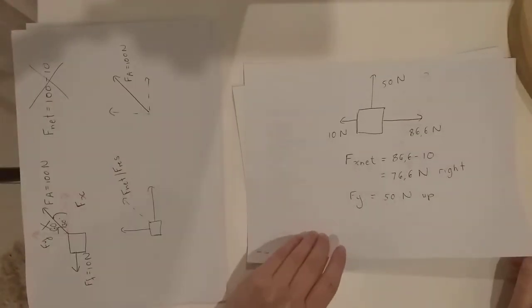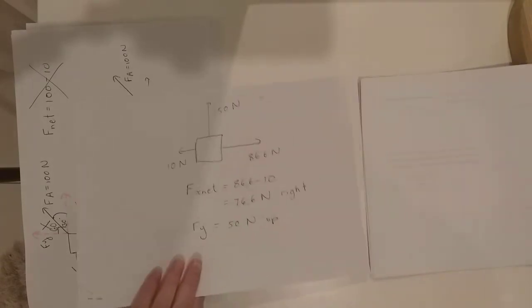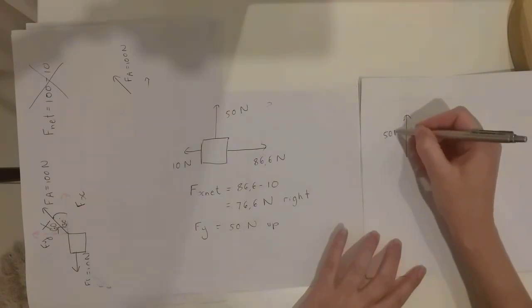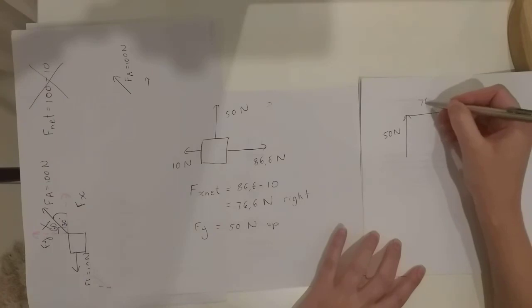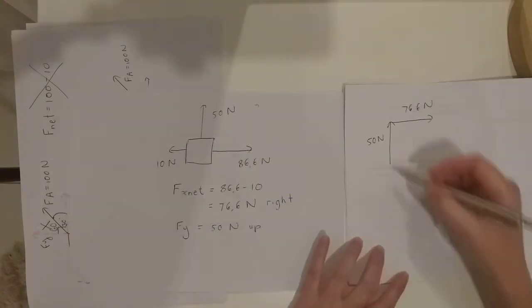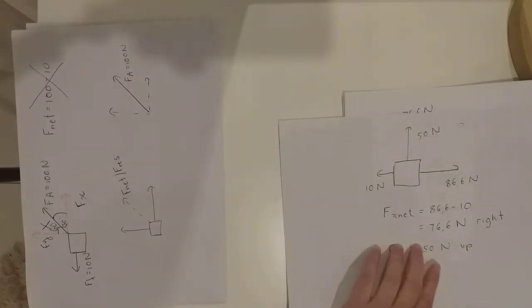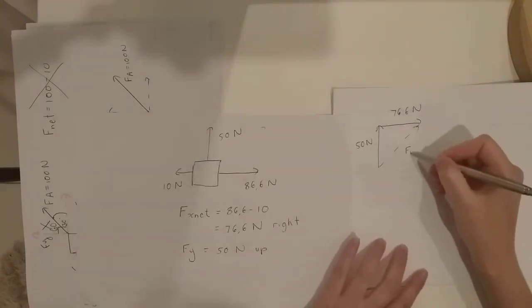Then what you're allowed to do is draw this into a triangle. Now it's simple. Once you've broken it up into components, it's actually very simple. So then you say it is 50 newtons. And again, it doesn't matter which one you draw first. So I'm going to draw up and then I'm going to draw to the right. Now, if you want to figure out what direction this box will ultimately move, you'll just have to draw in your resultant or your net.